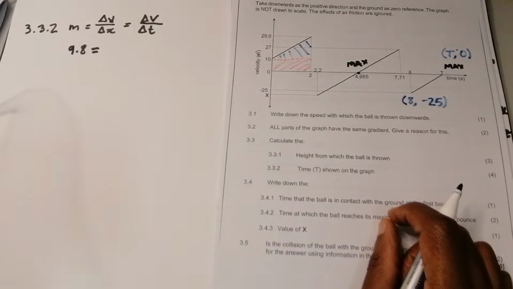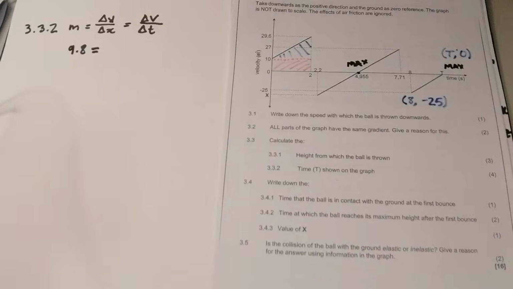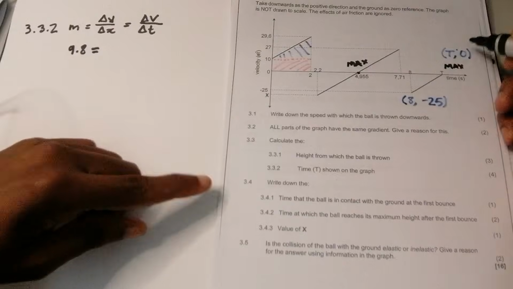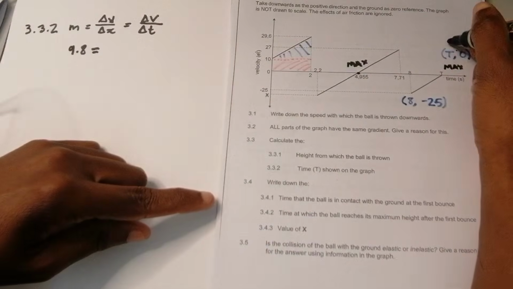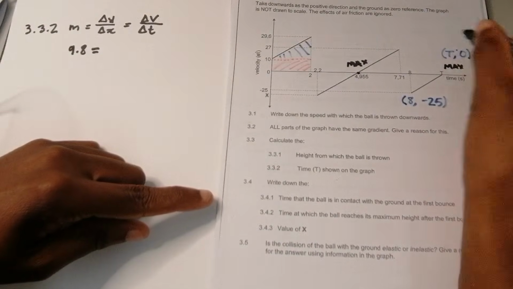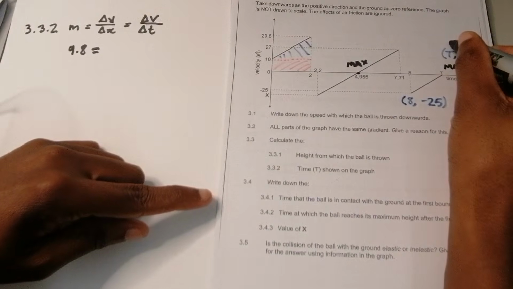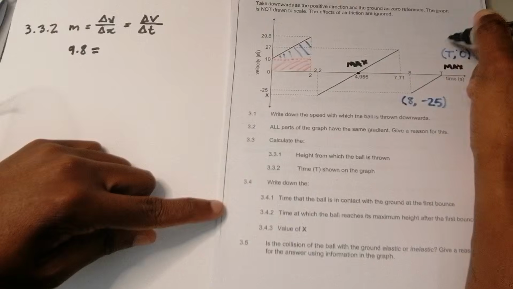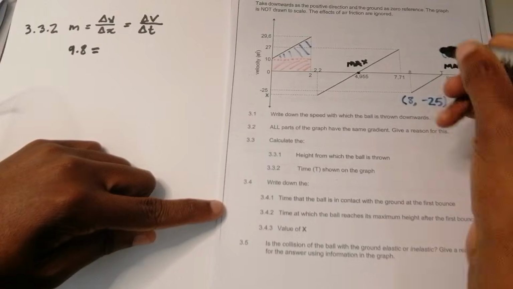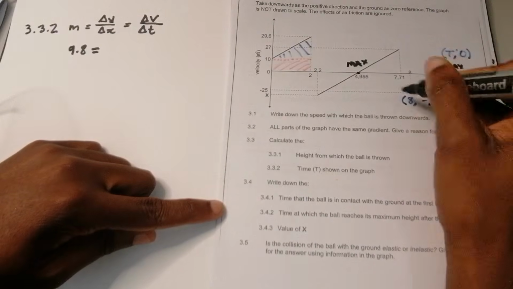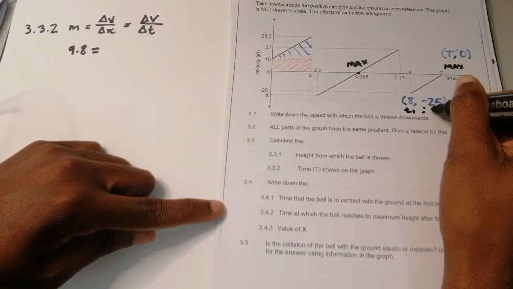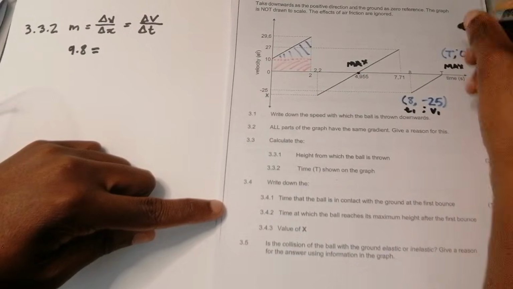So now continuing with our question. So that's change in v. Remember, this is the x and the y. So this is the time and this is the velocity value. Let's take this one as t1. So if this is t1, this will be v1.